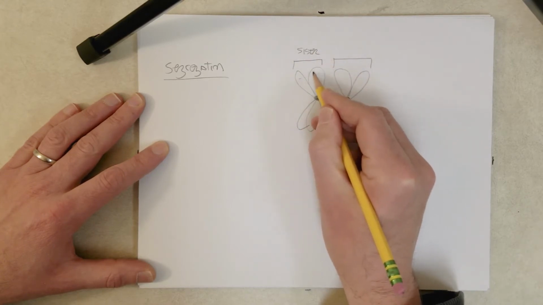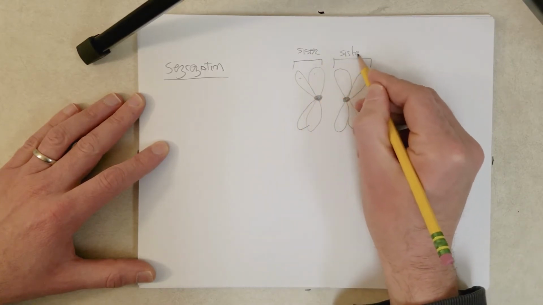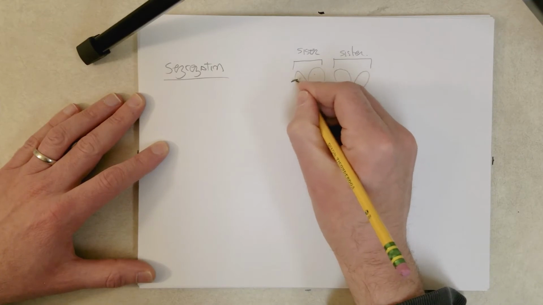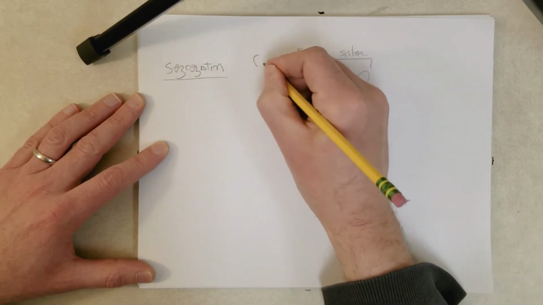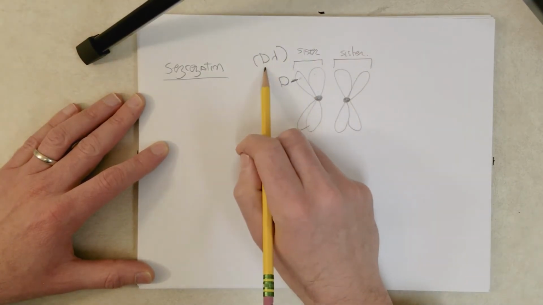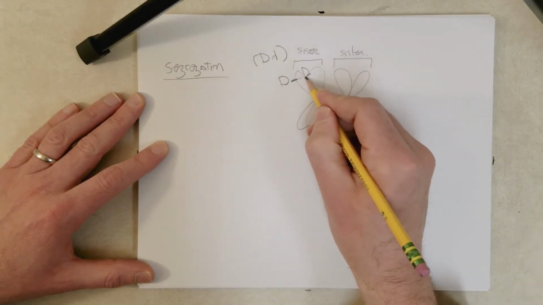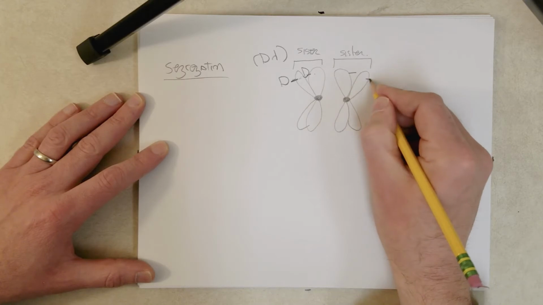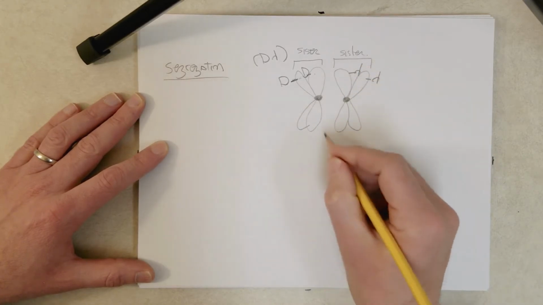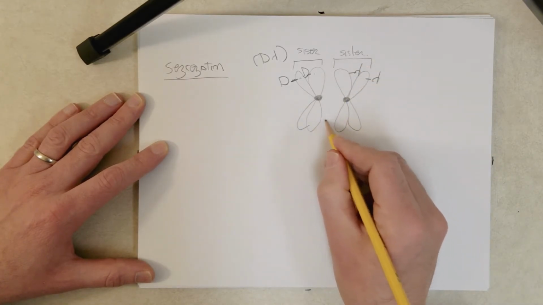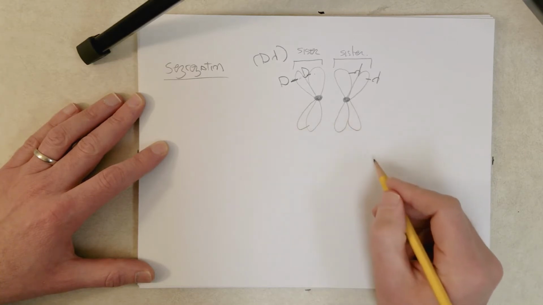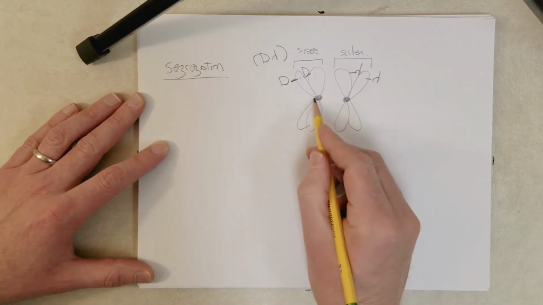So sister chromatids here, and sister chromatids here. But if we're still working with our plant that is of the big D, little d genotype, well, the big D's can be over here, and the little d's over here. And I didn't diagram the chiasma that holds these together during meiotic metaphase.